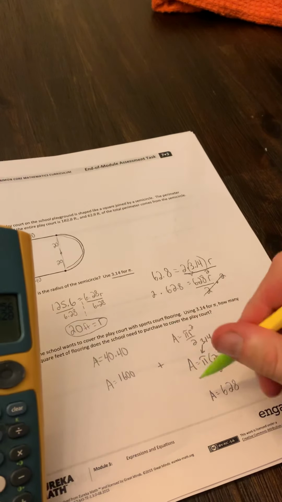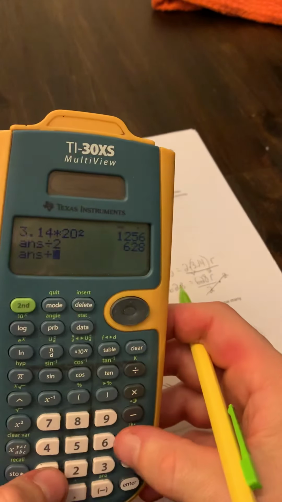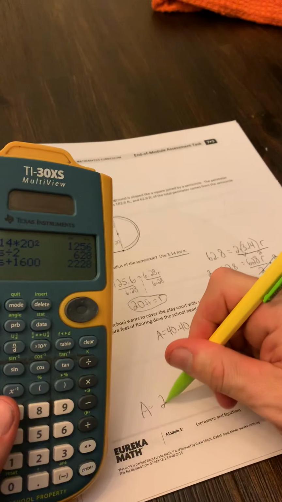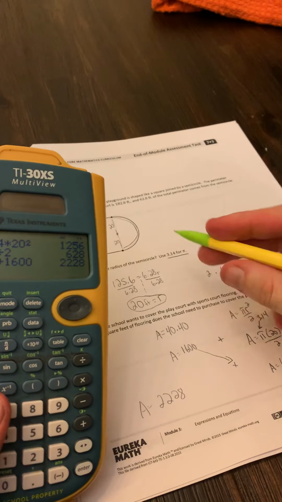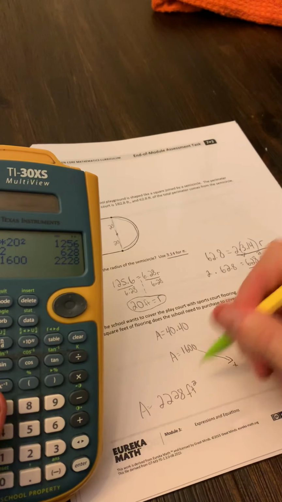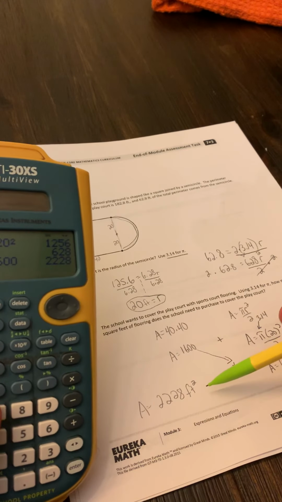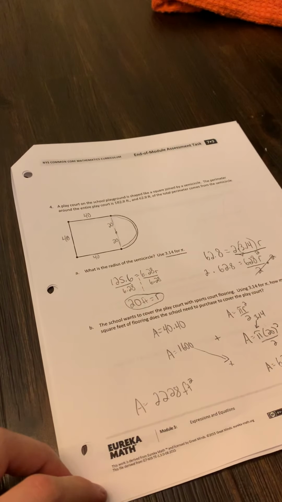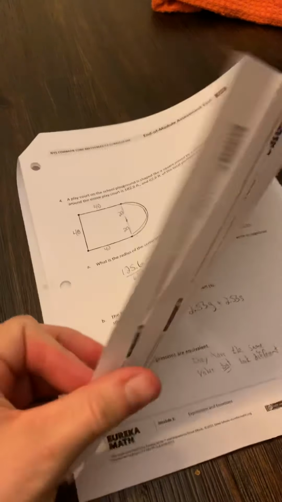So now I need to take both of these, right? Because we're still adding, so this plus this. So 628 plus 1600 gives me an area of the whole thing of 2,228. And it's feet squared. So if I wanted to answer this, which I do, the school would need to purchase 2,228 feet squared of court flooring. Okay, let me make sure that 40 times 40 is 1,600. Yeah, love when I'm right. Okay, moving on.